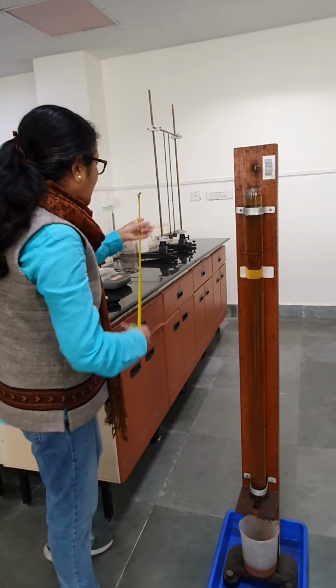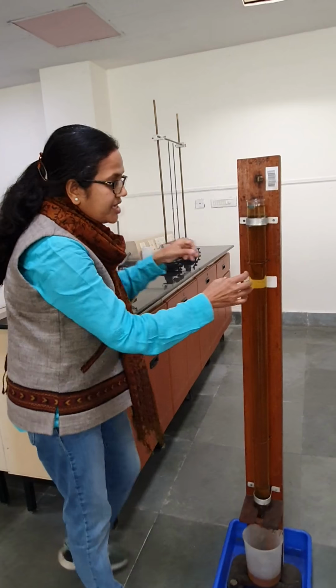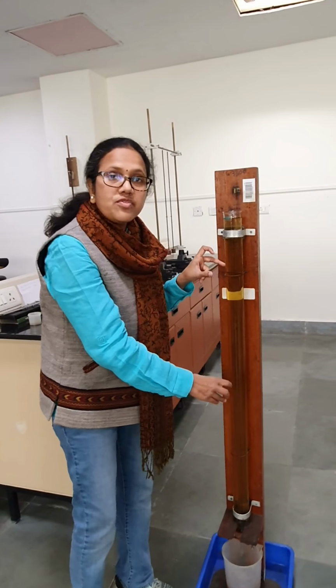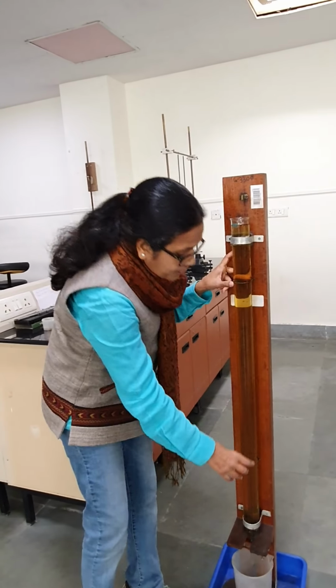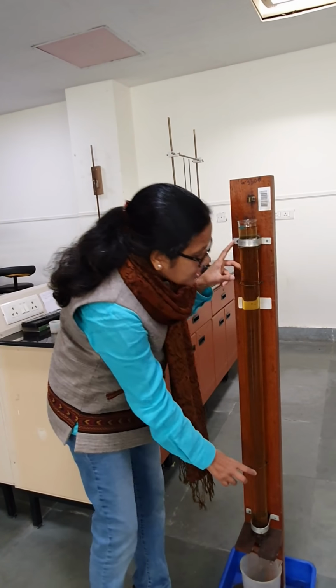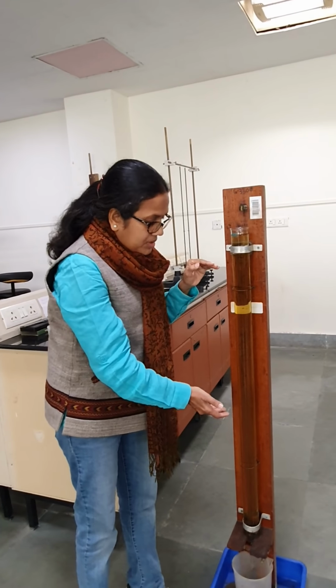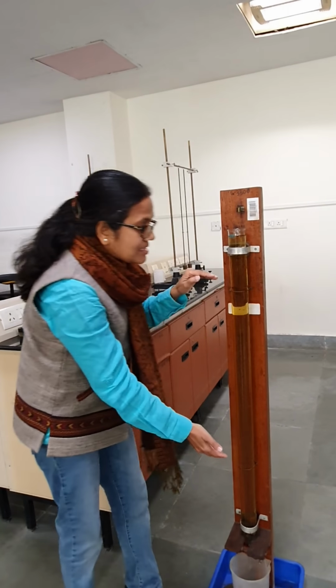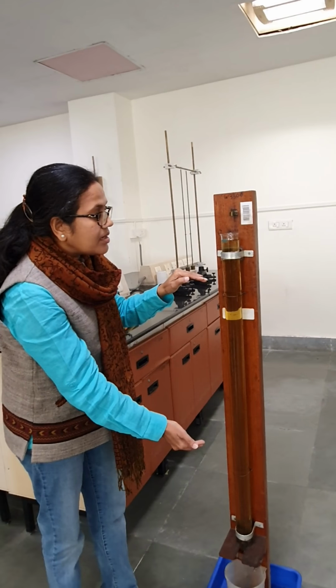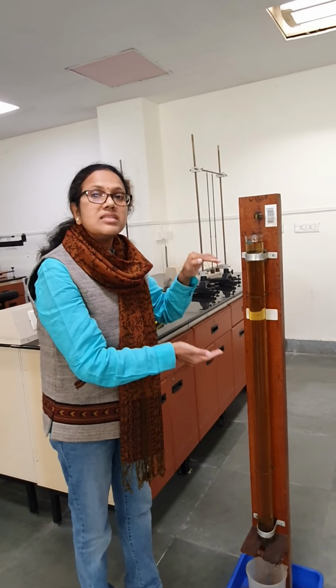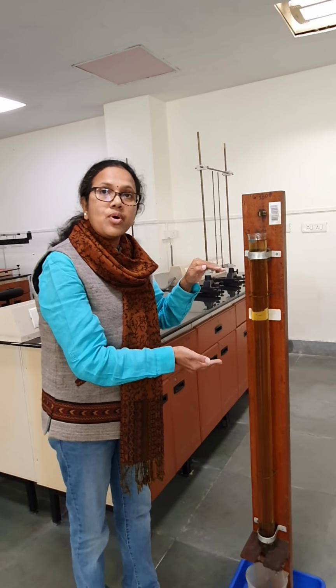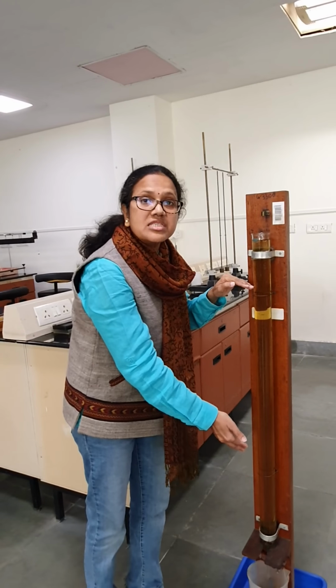So the main point here is that by shifting the pointer position, keeping the distance between these two pointers at 60 centimeter, we would measure the time taken by the ball to cross the same distance.